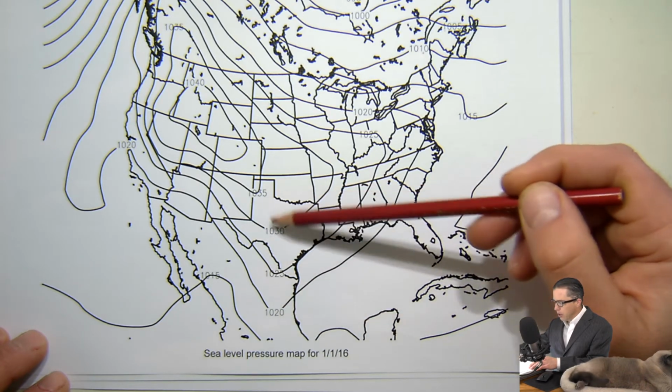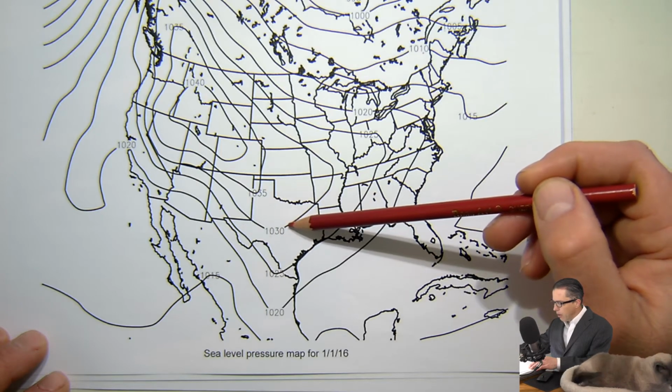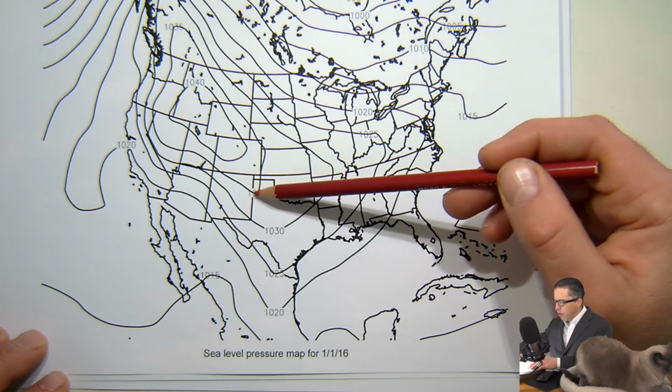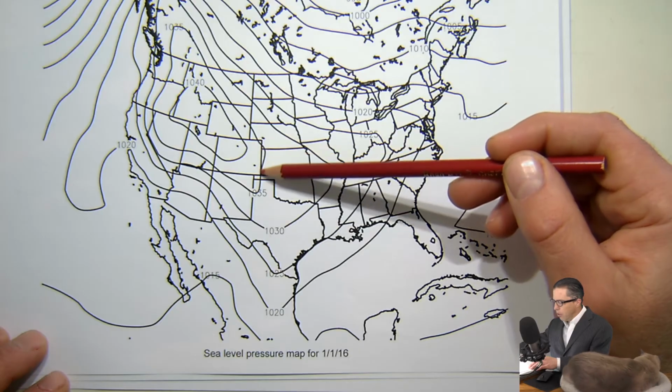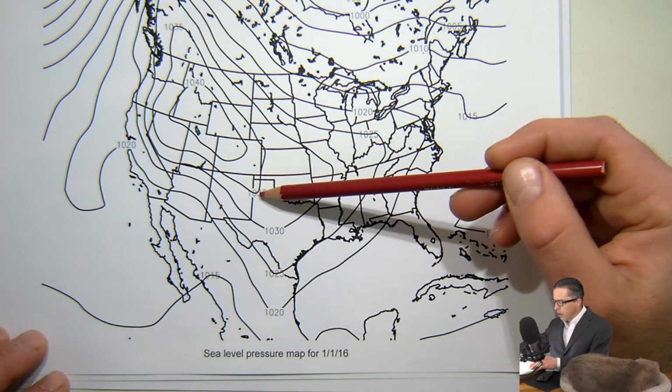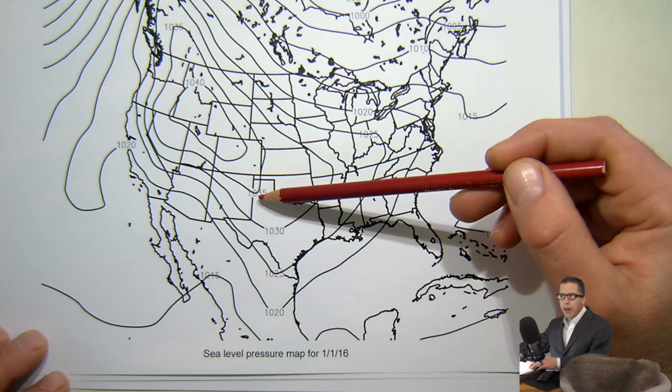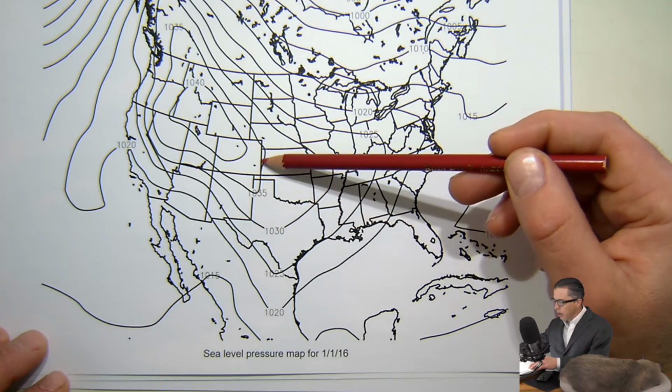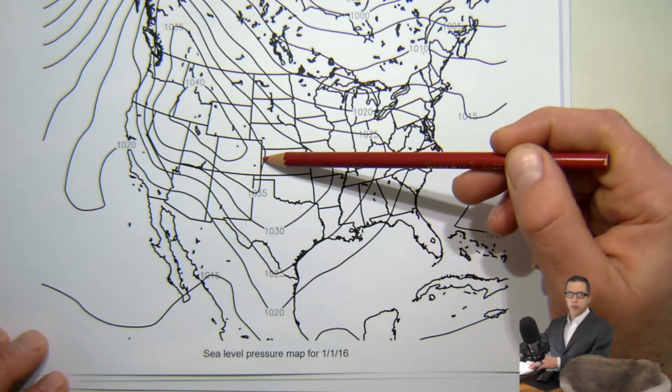All these are in millibars. They don't say that. Now, each one of these contours is the same way. If you walk along these contours, you will be exactly at that pressure indicated by the number, and as long as you stay along that line, and if you're at sea level, that's what the air pressure would be.